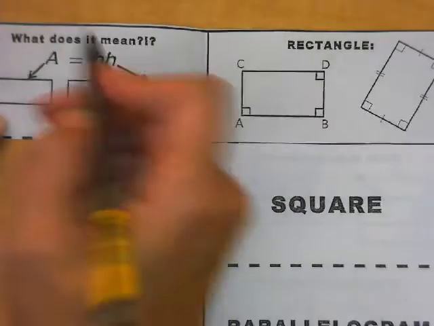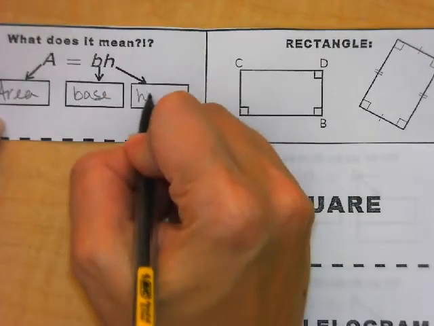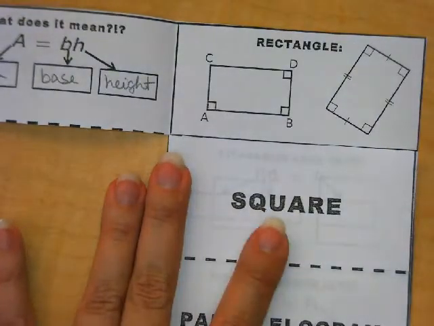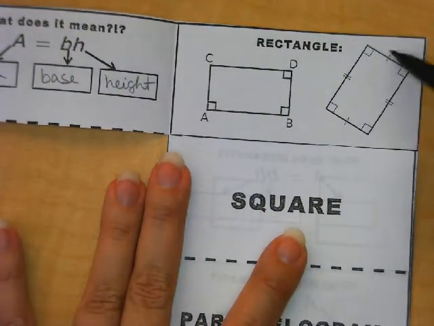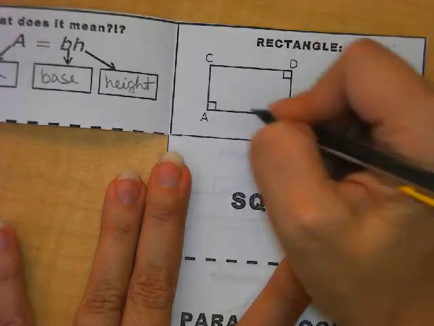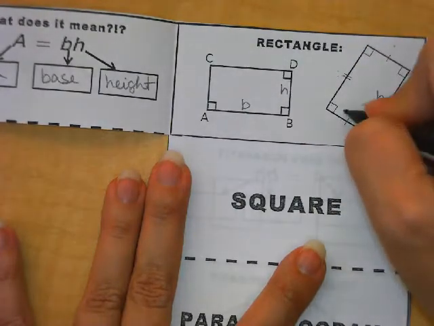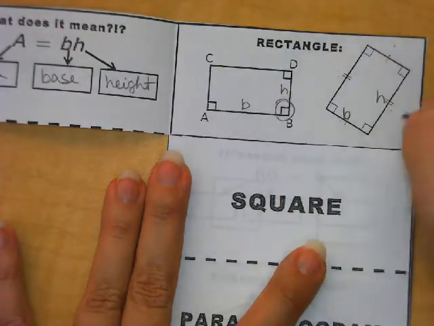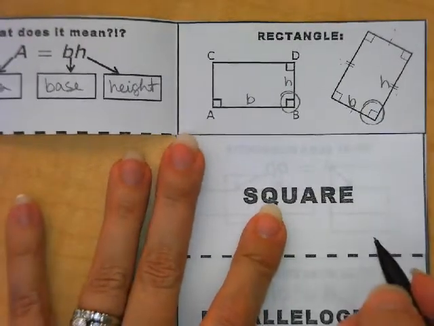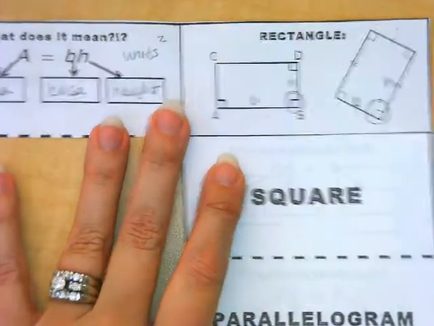Now notice this is a small b, so A is for area, this is going to be base, this is going to be height. So when we look at these two pictures, right, four right angles, parallel sides opposite that are congruent. So your base and your height, whether it's height and base here, the base and the height are always going to be connected by a right angle. And whenever we find area, it's going to be units to the second power, or units squared.